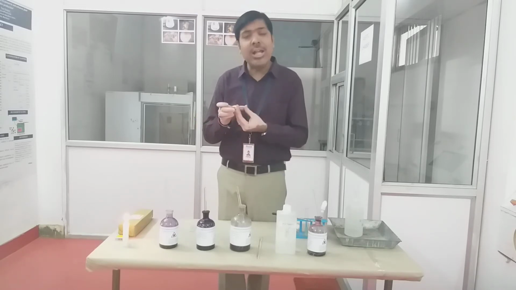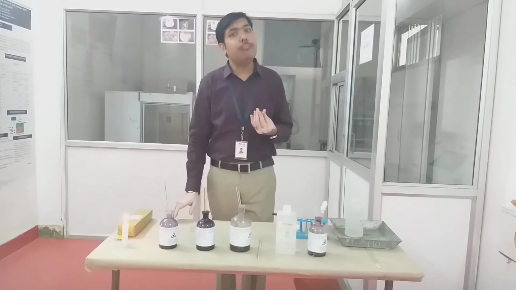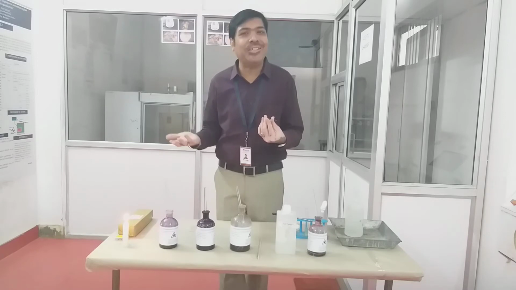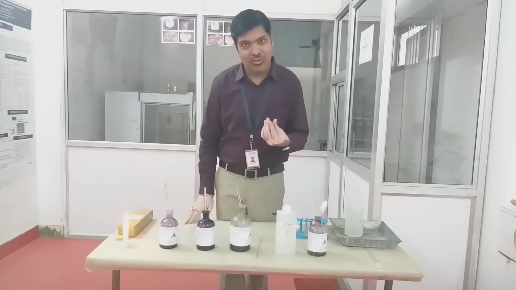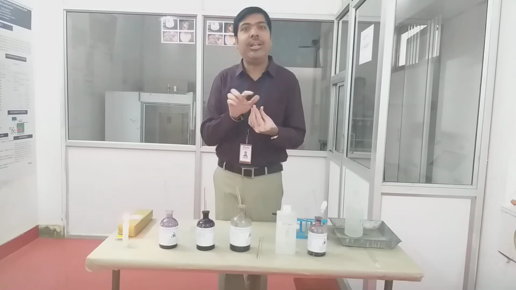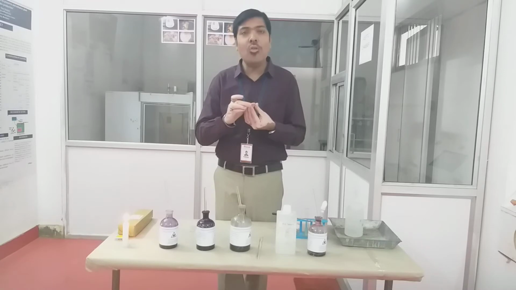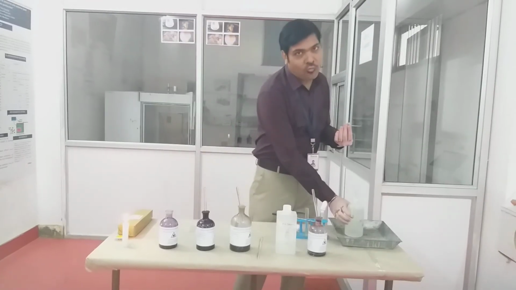Then we know that in case of simple staining, the dyes that are used are generally basic dyes. These basic dyes react with the acidic component of the bacteria in order to stain it. So after waiting for 1 minute, we have to wash the stain with the help of distilled water.